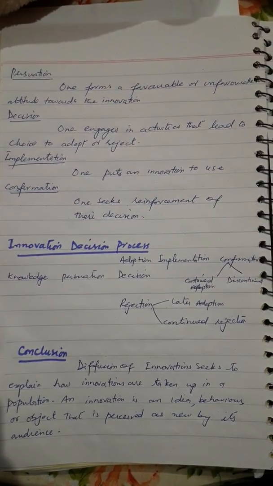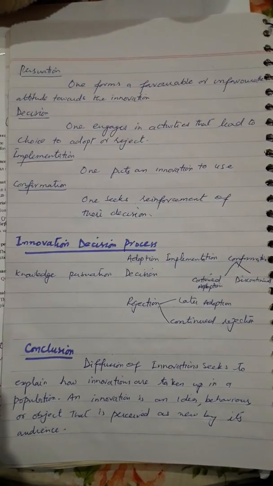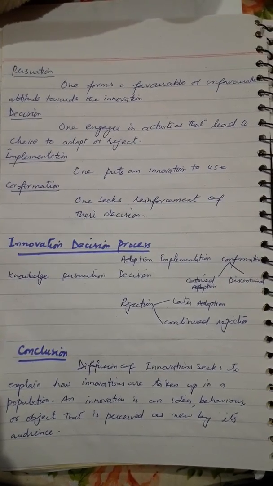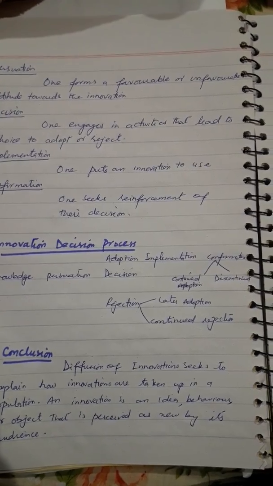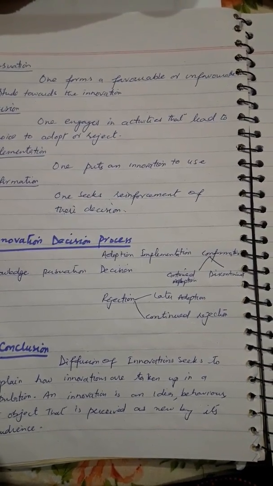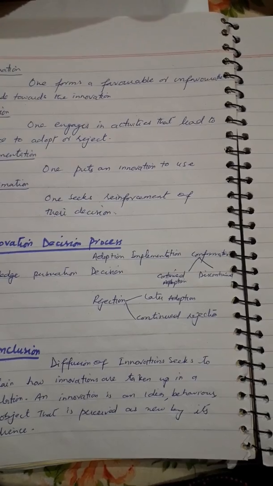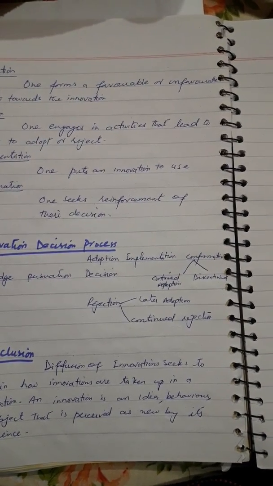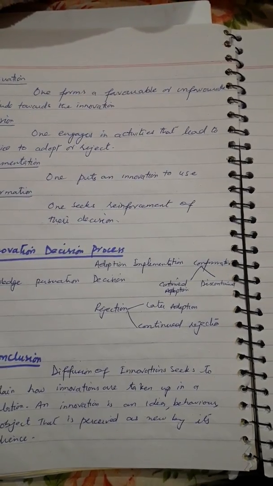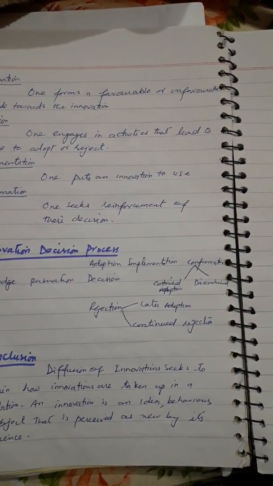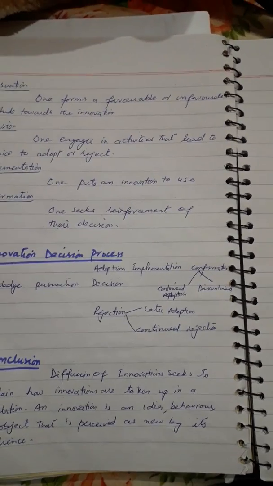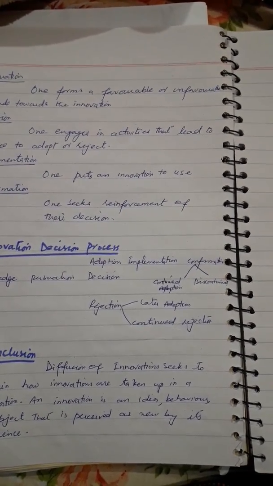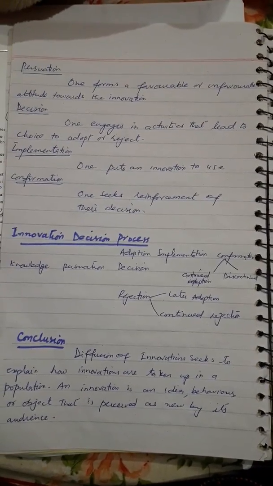Innovation decision process: knowledge, persuasion, decision, adoption, implementation, confirmation. There are two divisions of confirmation: continued adoption or discontinued, rejection. And there are two subdivisions of rejection: later adoption or continued rejection.